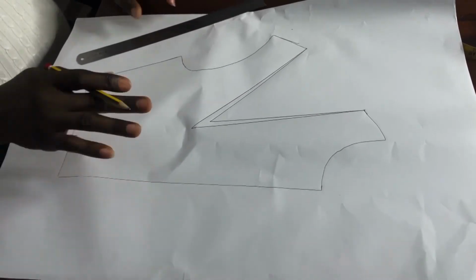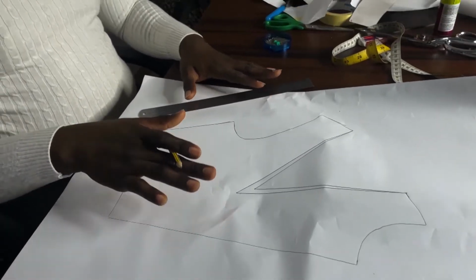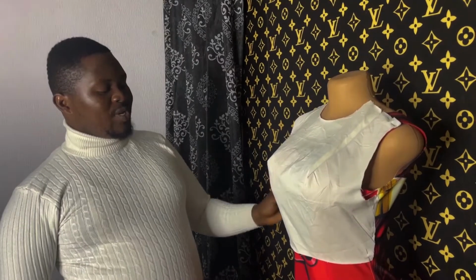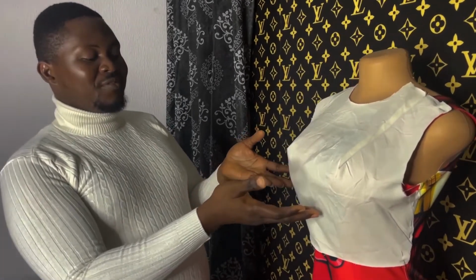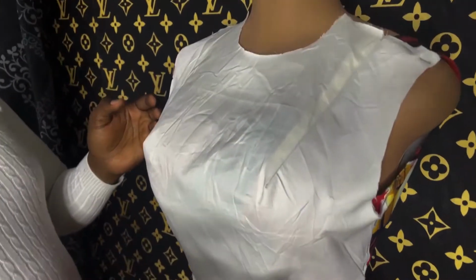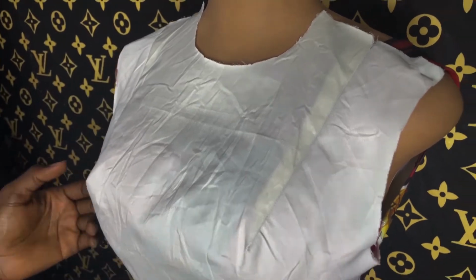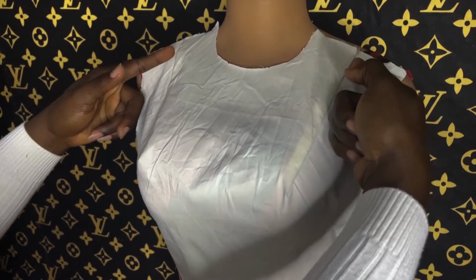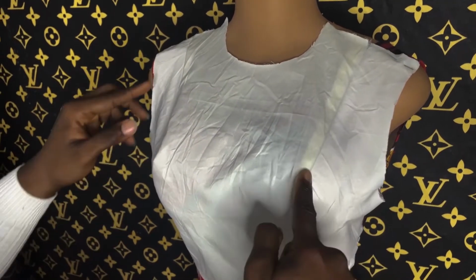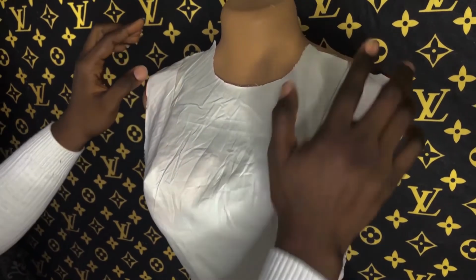Right now, guys, what I'm going to do is trace this out, cut this into a calico, sew, and we're going to see the results. Okay, all right, guys, we have been able to cut this in calico, and this is what we have. Voila. Our dart has been successfully transferred from the waist to the mid shoulder. So it's at the mid shoulder right now.